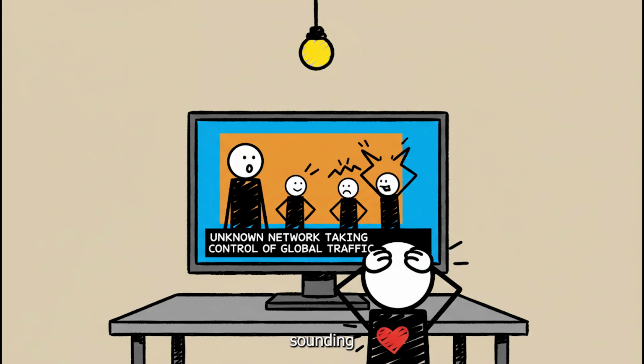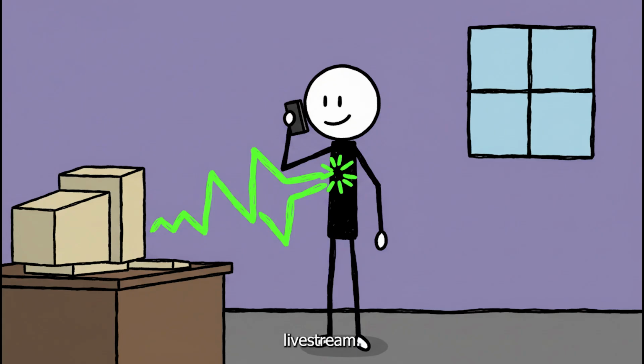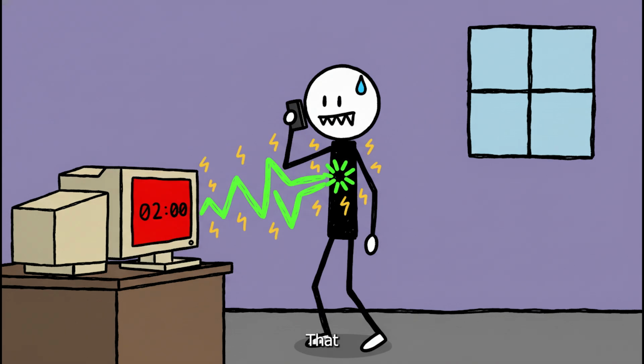Suddenly alarms begin sounding from your phone. New notifications, government alerts, cybersecurity warnings, emergency broadcasts. You open a live stream. A news anchor looks pale. Experts behind her are arguing. A headline scrolls across the bottom of the screen. "Unknown network taking control of global traffic." Your heart pounds harder. That unknown network is connected to you.